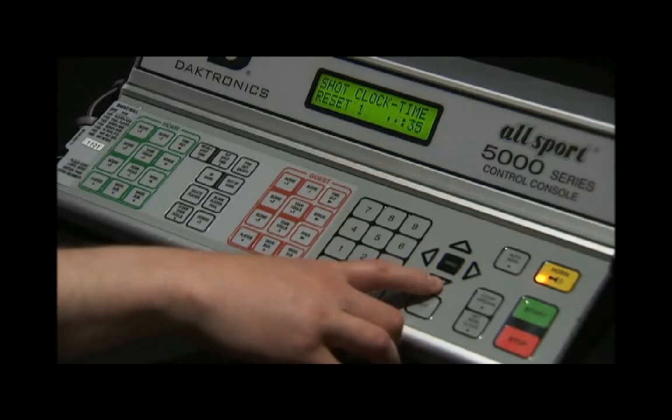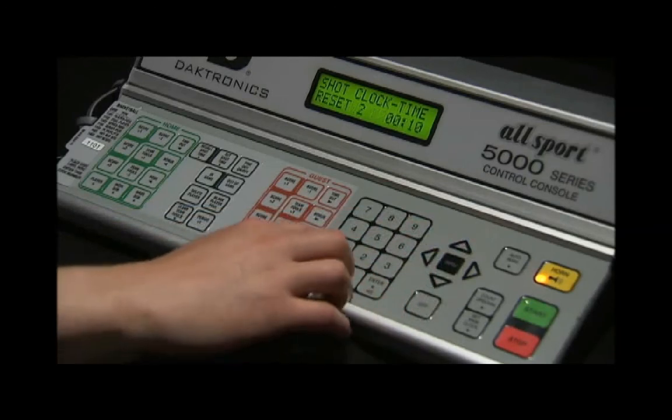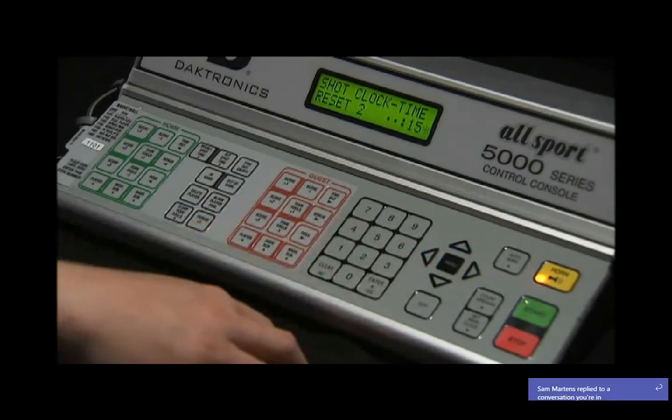The shot clock time allows the options to set Reset 1 and Reset 2 times and select if it will be reset on stop. Whenever a new number, yes or no, has been selected, the asterisk will blink that Enter or Yes needs to be pressed to save the selection.